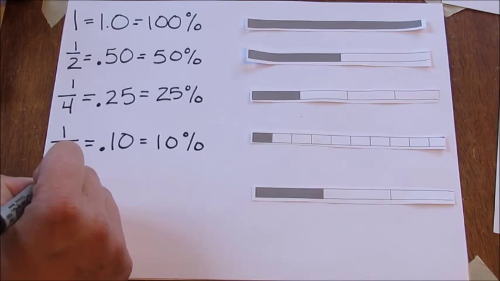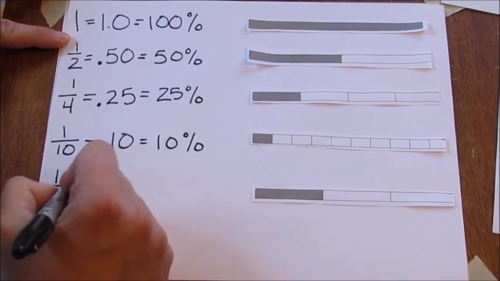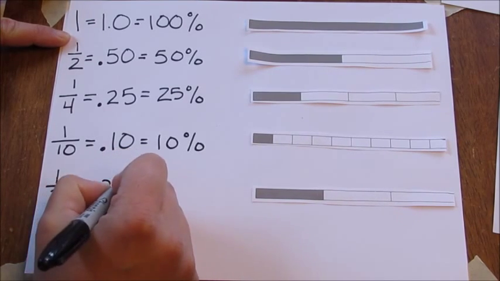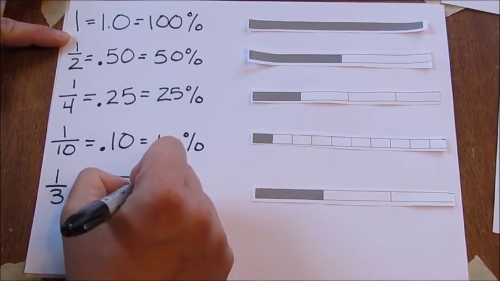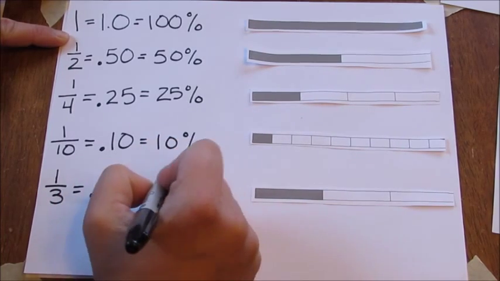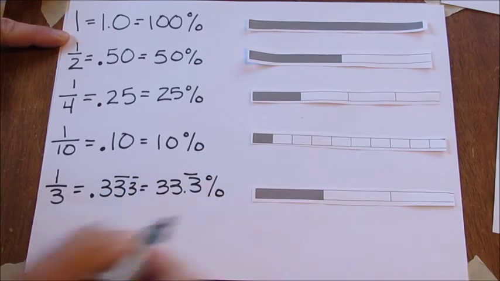We have 3 sections to our bar. One section is shaded. We know that is going to give us a decimal of 0.33 repeating. So we could add another 3 here, put the repeating sign there. So that would give us 33.3 repeating percent.